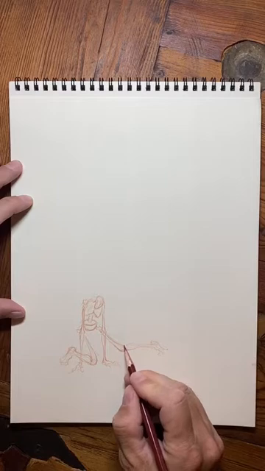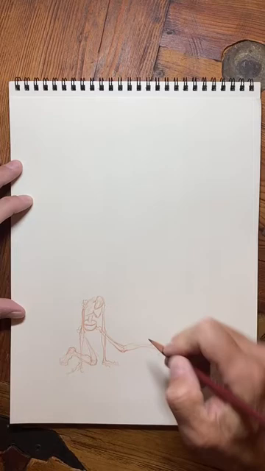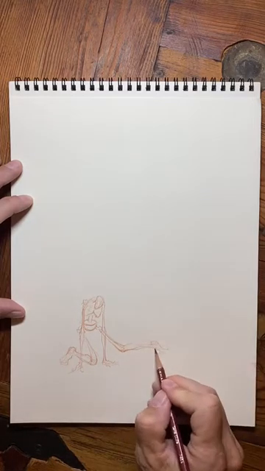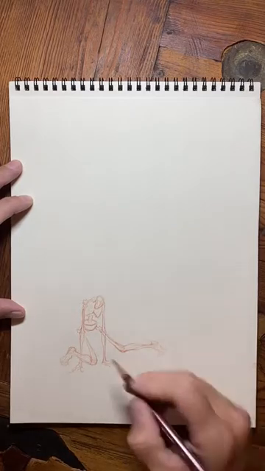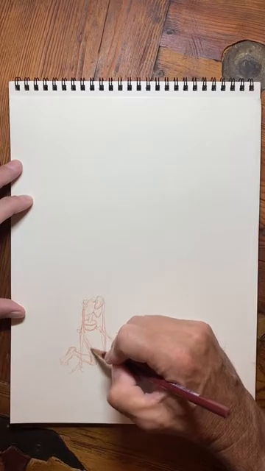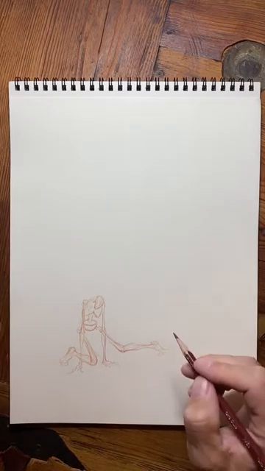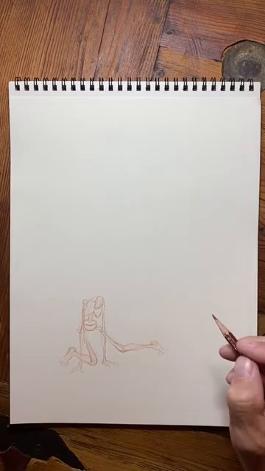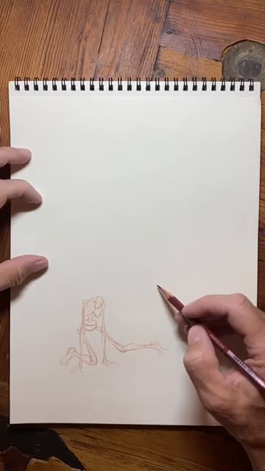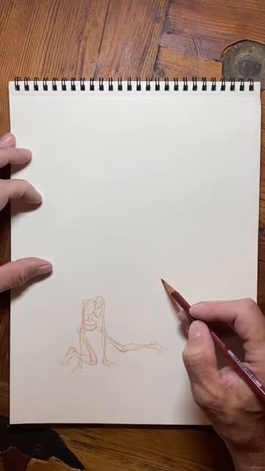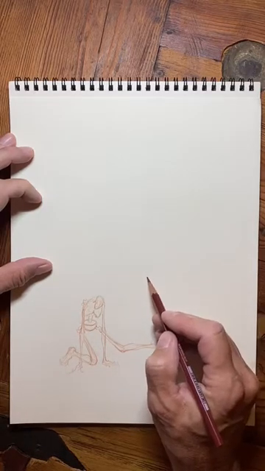And just fix a couple of things right here. Make this a little longer. And put a side plane to that femur. And then let's, we'll add another figure right in here maybe.